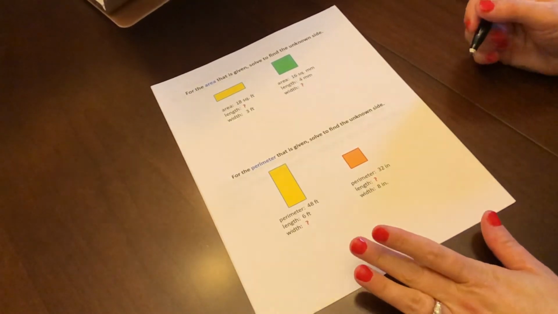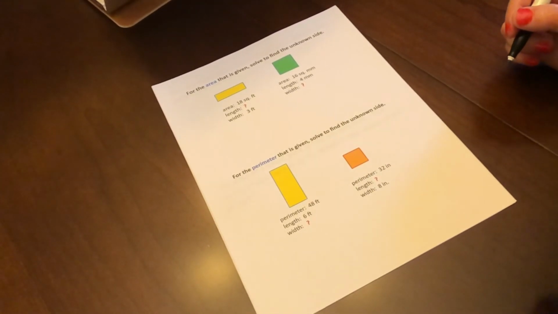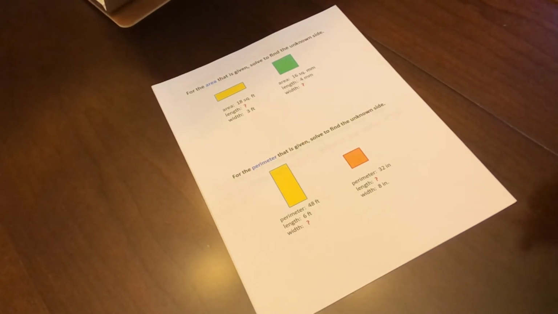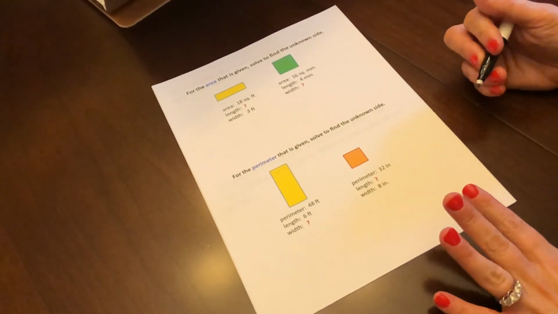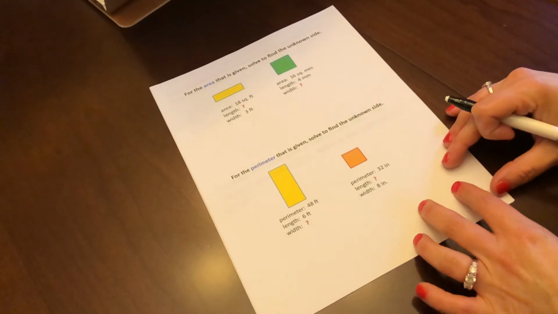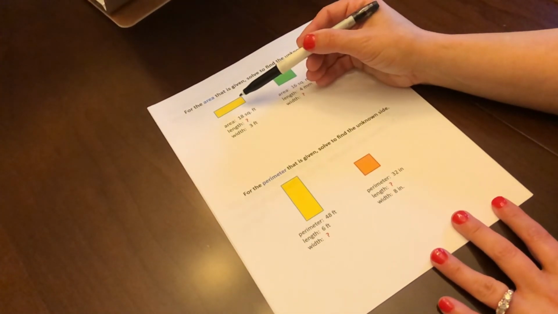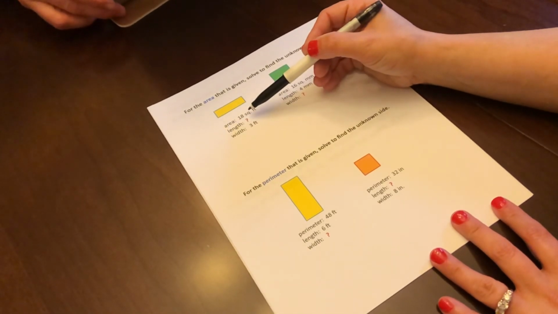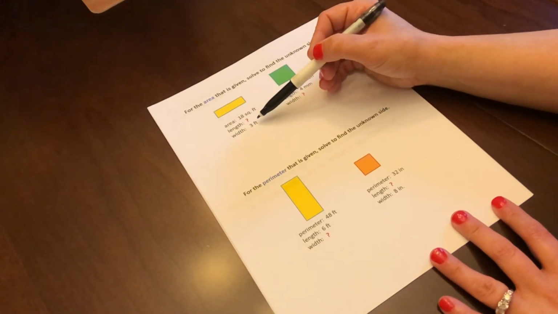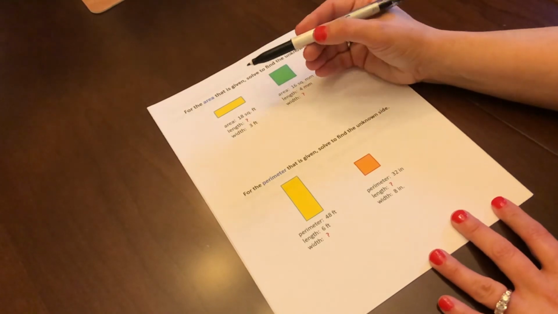Hello everybody. This week we're going to be working on area and perimeter, and the first lesson is going to focus on finding a missing side with the area or perimeter given. So for example, for this rectangle, I know that the area is 18 square feet and I know that the width is 3 feet. I need to find the length.